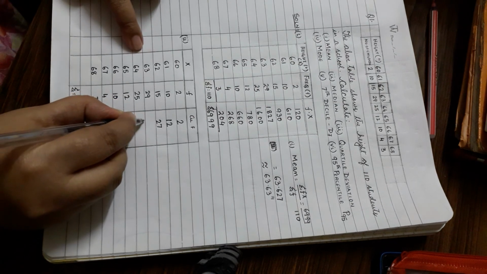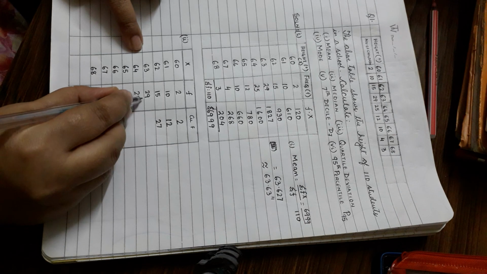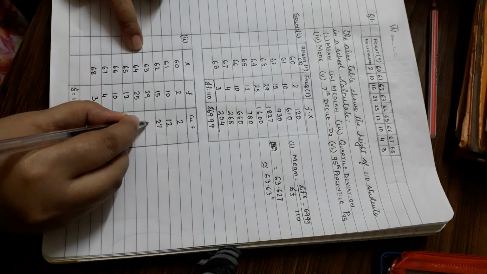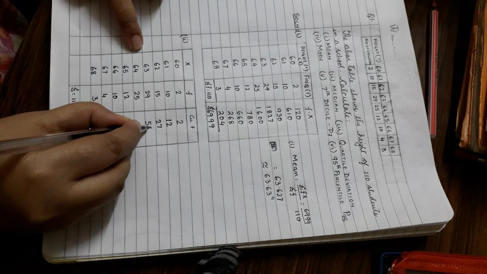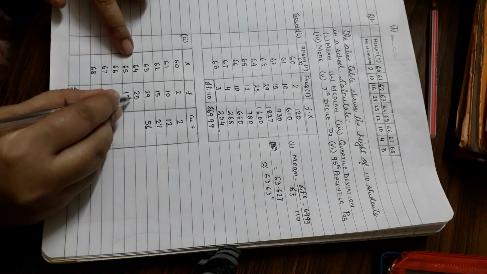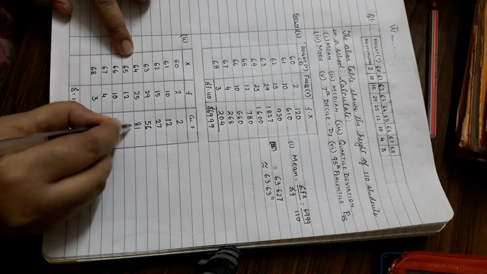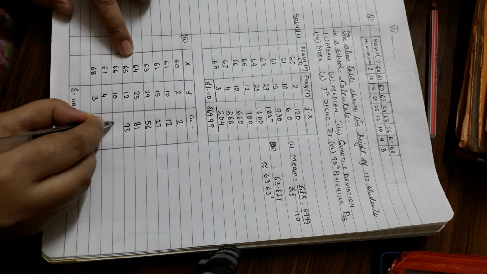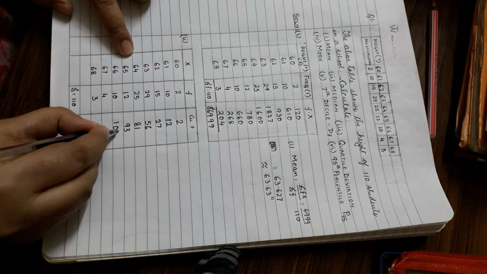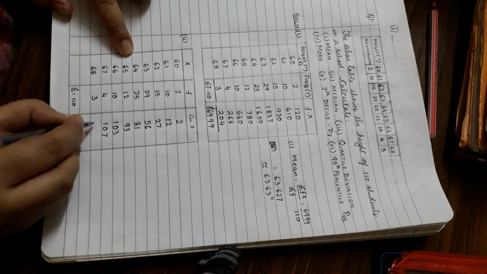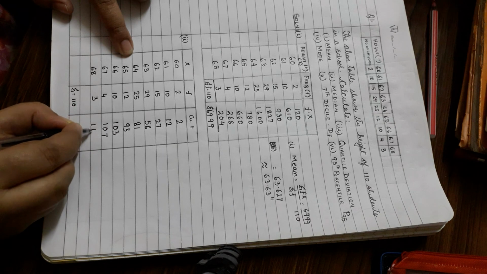For the next class, it will be 27 plus 9, making it 36, plus 20, that is 56, right? And then making it 81. And then we have 93. And then we have 103, 107, and 110.